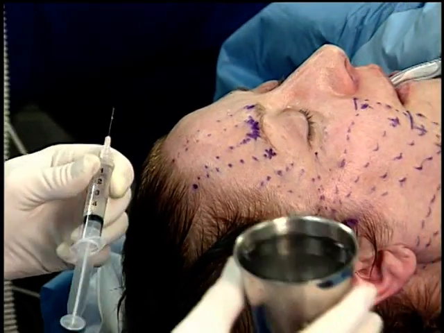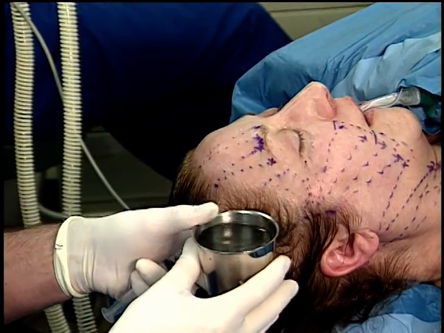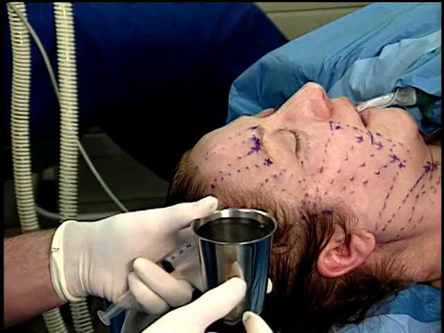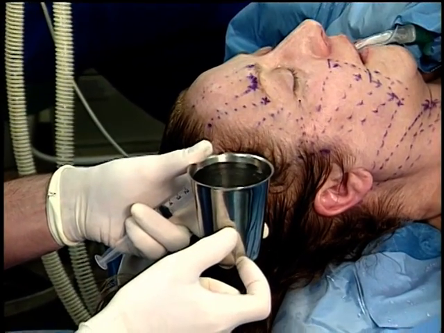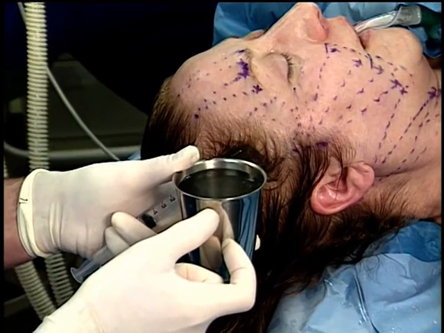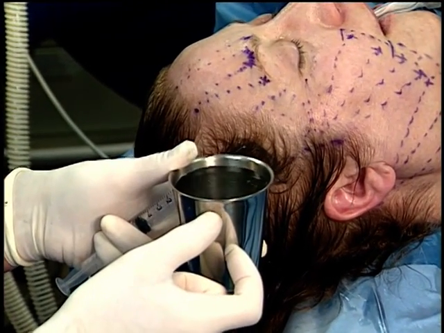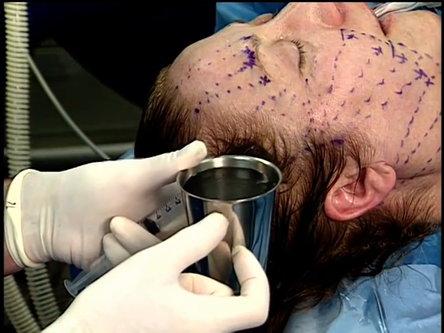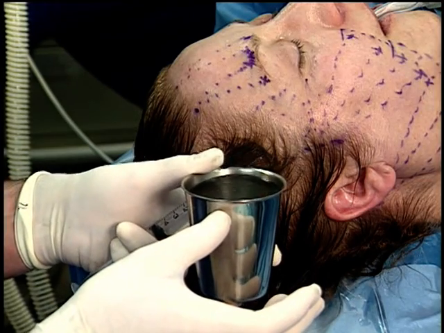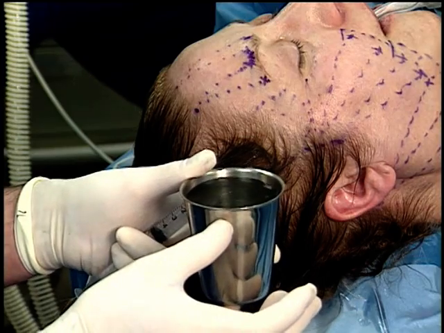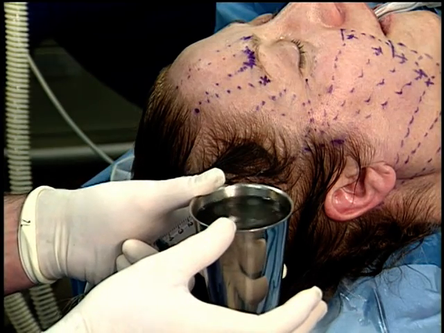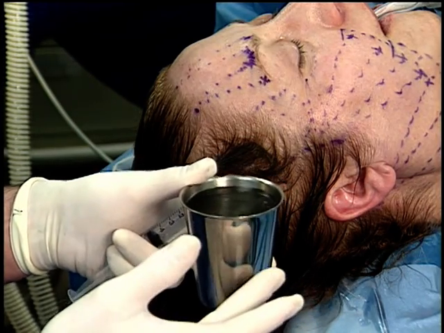So this is our mixture right now. In this, we have one bottle, that's 50 mils of 1%, 1 in 100,000. We've mixed an equal volume, 50 mils of normal saline, giving us 0.5%, 1 in 200,000 in this graduated cylinder. Then we add 20 cc's of 8.4% bicarb for 120 mils. Now, why 20 mils of 8.4%?